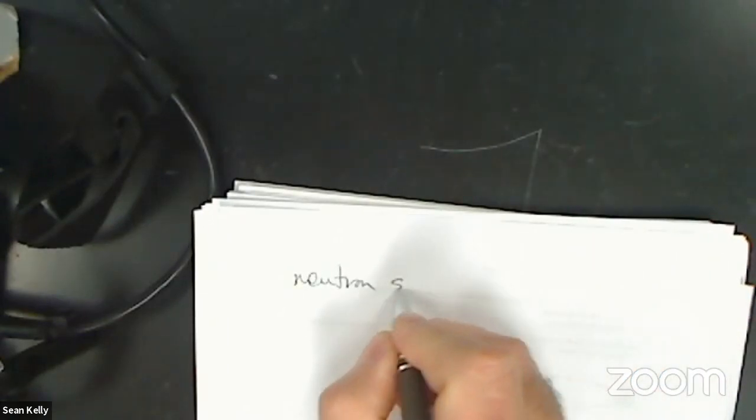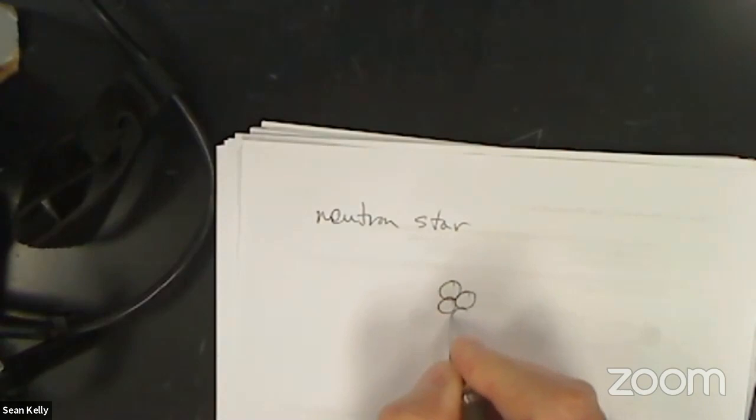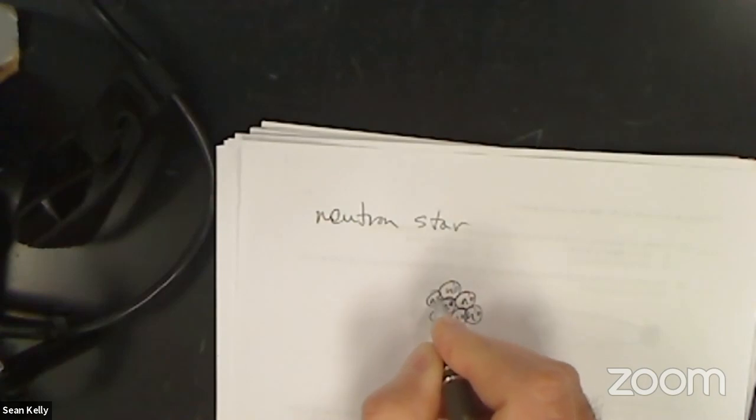The neutron star, right? Remember, the neutron star is this idea that the electrons combine with the protons to make a big ball of neutrons. So what you have is this incredibly tightly packed thing where all the neutrons are packed together, right? A whole bunch of neutrons. The protons are pretty much gone. I'm going to try to give you a simple picture. So we have a big ball of neutrons. It looks just like a giant nucleus.